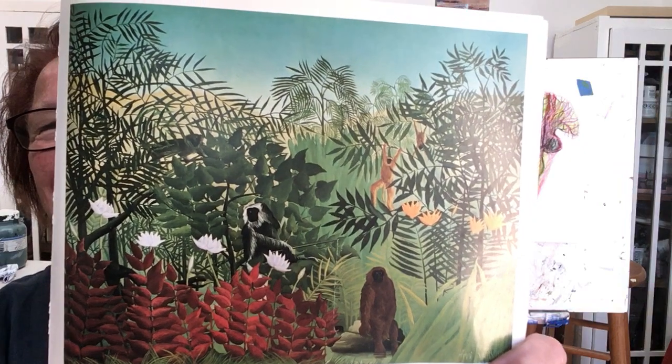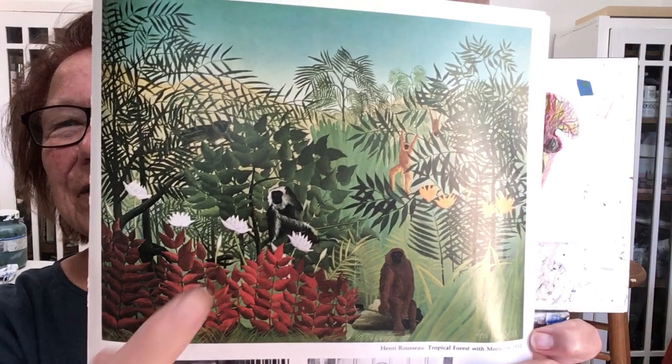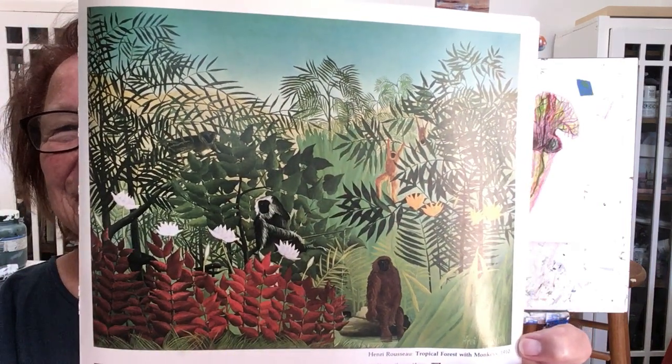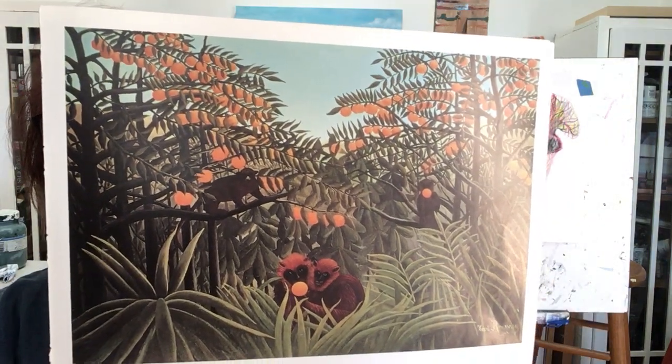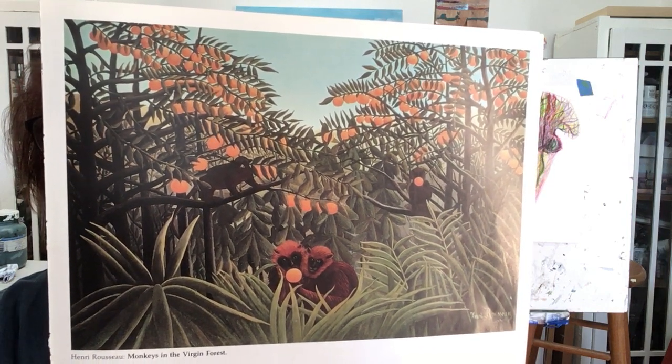Here we go. Look at this one. Oh my goodness. Nobody seems hungry in this one. They must have eaten all the oranges. But check out all the different kinds of monkeys that you can find in this picture. And finally, here we go. There's monkeys in the tree. There's monkeys on the ground. There are oranges everywhere. Henri's jungles came from his imagination. Henri's jungles were all about food.